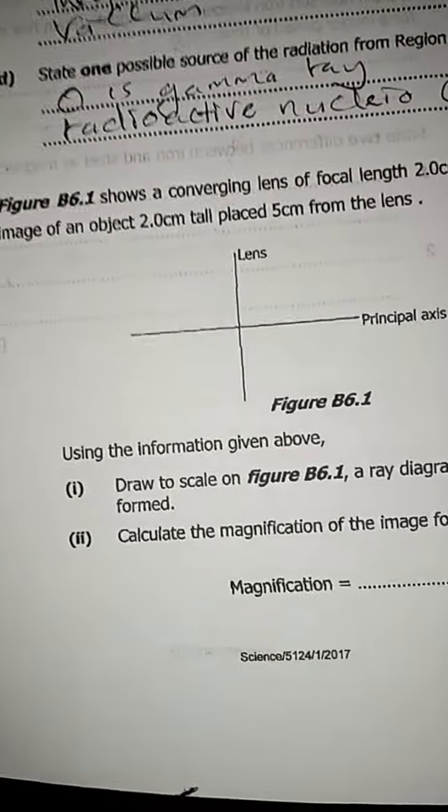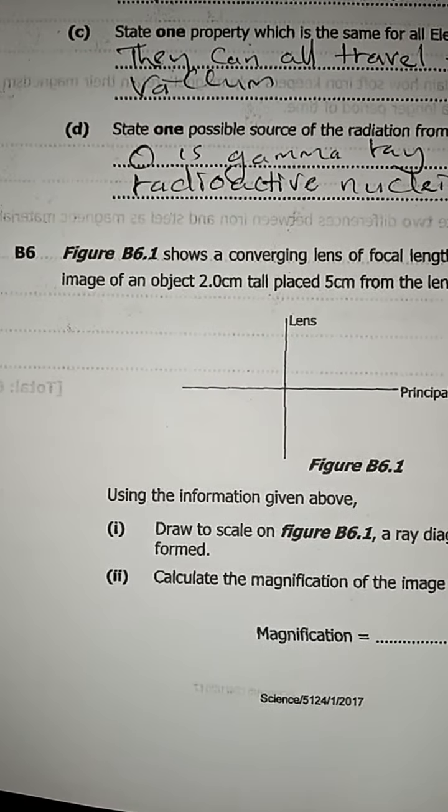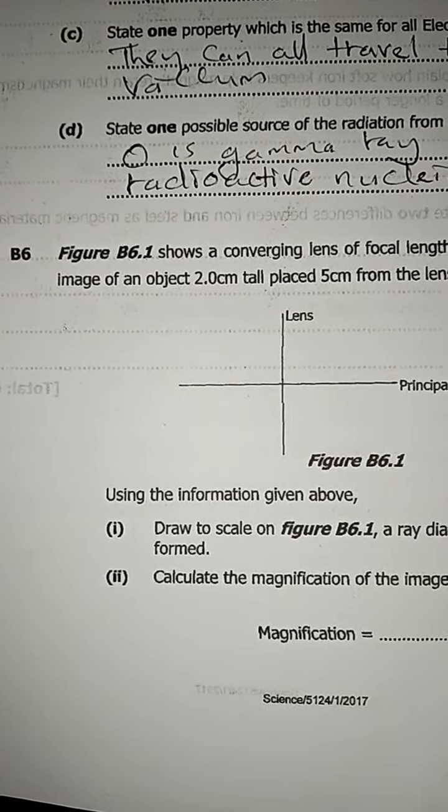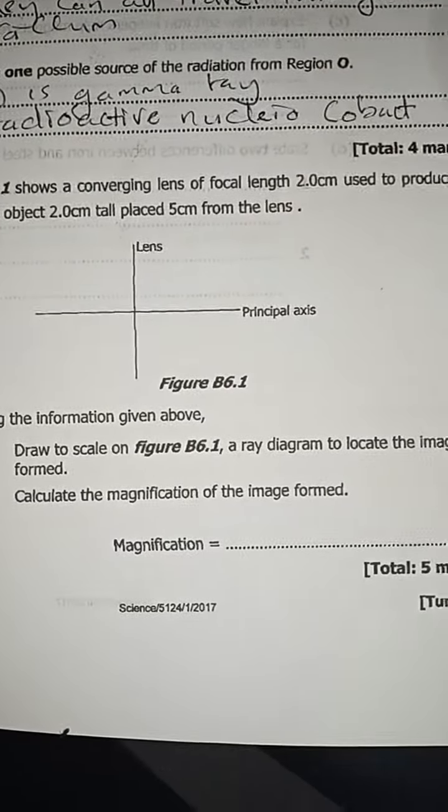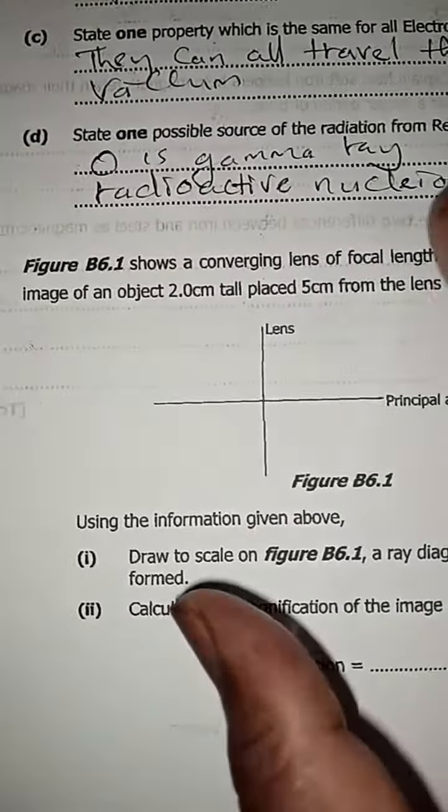Question 6. Figure B6.1 shows a converging lens of focal length 2 centimeters used to produce an image of an object 2 centimeters tall and placed 5 centimeters from the lens. All right, for this one I will just do a rough sketch since I don't have a ruler with me. But I'll explain how you need to do it.